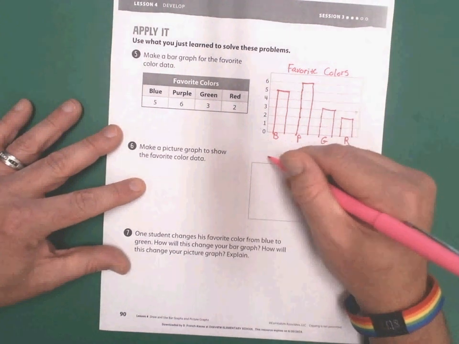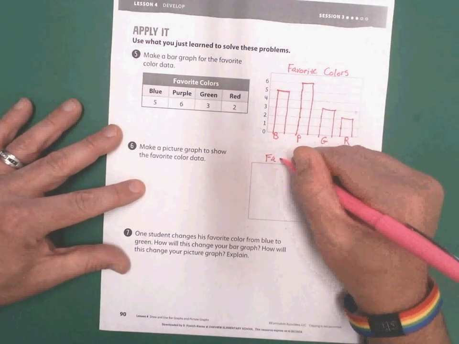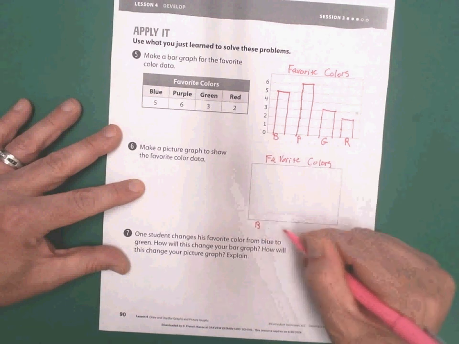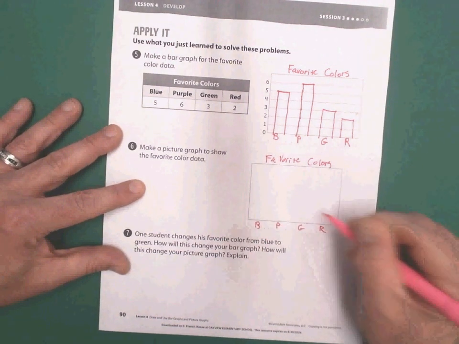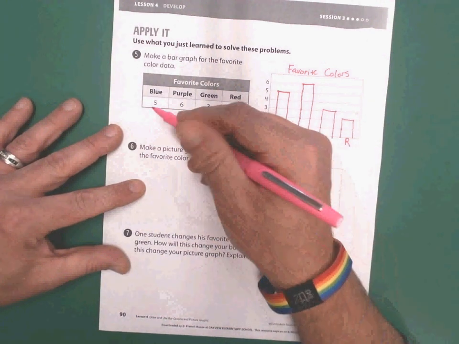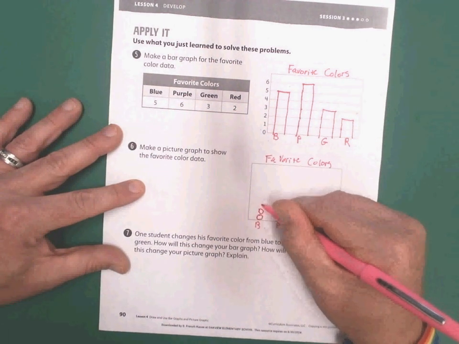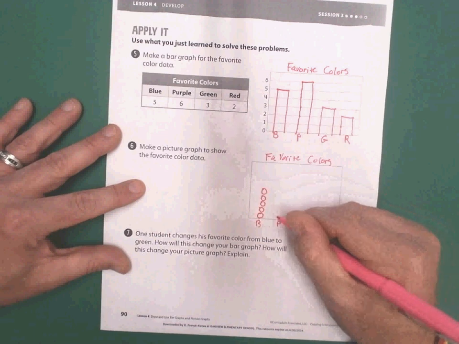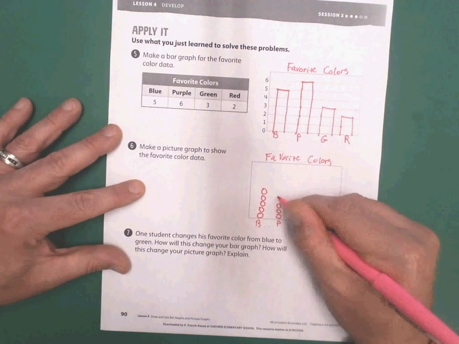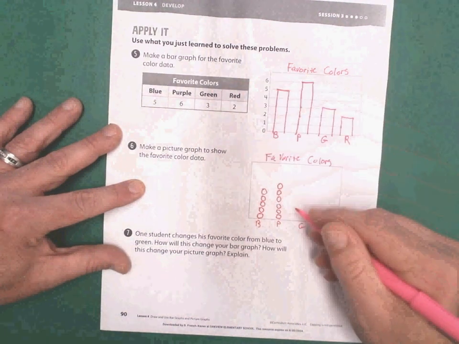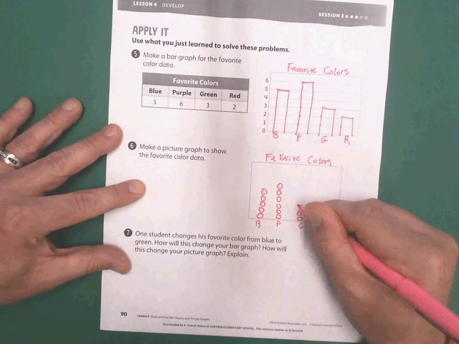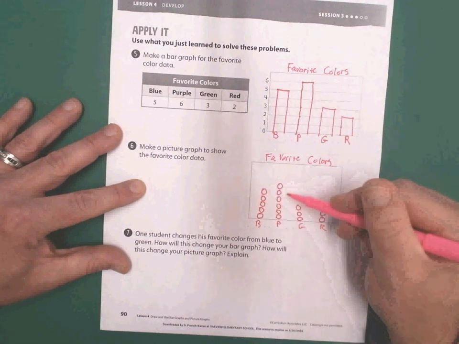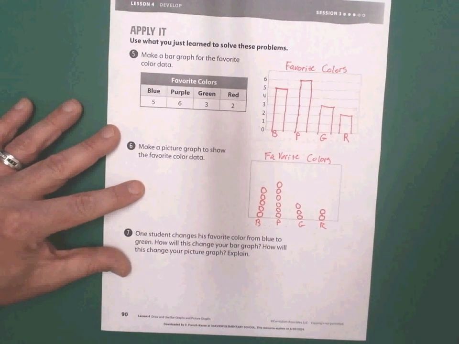To draw a picture graph, I'm going to do the same thing, give it that title of favorite colors. Again, give my labels of blue, purple, green, red. But instead of drawing towers, I'm going to draw circles as my picture. So for blue, there was 5, so I need to draw 1, 2, 3, 4, 5. Purple, 6. Now I need to make sure I'm lining everything up with partners. So I'd go 1, 2, 3, 4, 5, 6. 3 green. Again, make sure everybody has a partner. Now we're going across, straight across. And red is 2, 1, and 2. Okay, so that is how I would draw my picture graph.